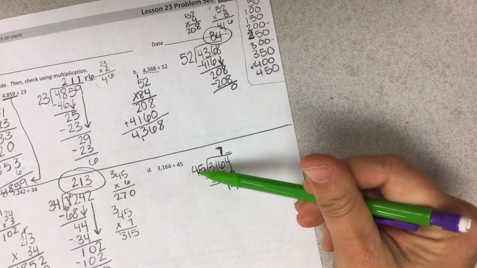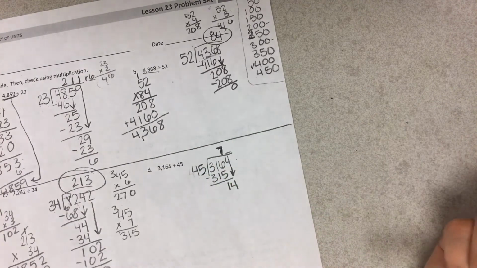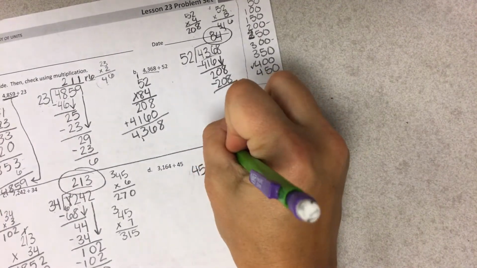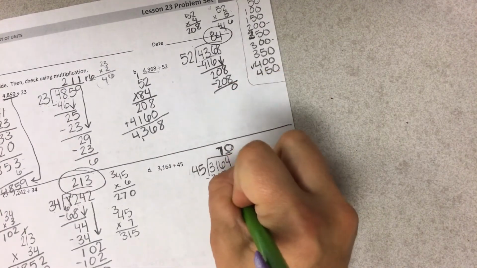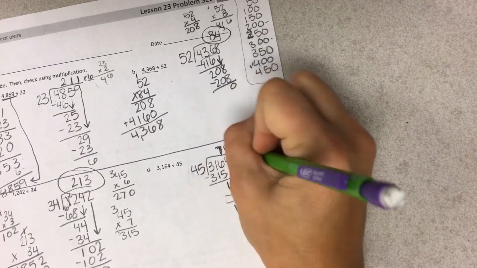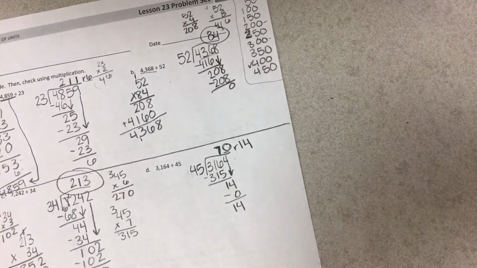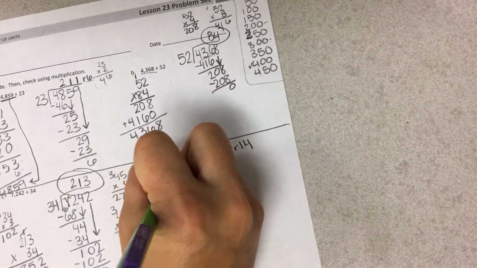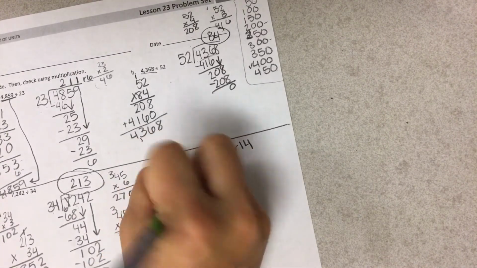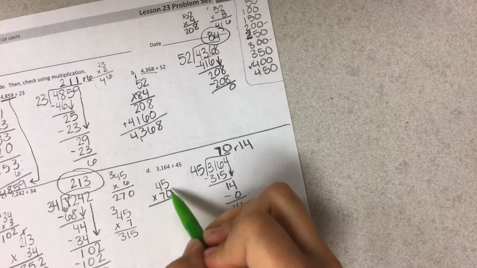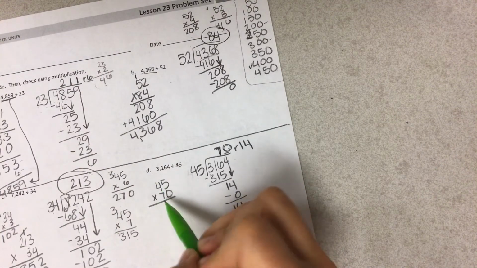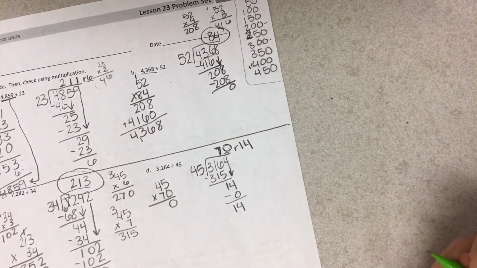So I have to think, does 45 go into 14? No, it doesn't. So it's going to be 0. 0 times 45 is 0. So yes, my remainder is going to be 14, but you can't forget that 70. So I'm going to go ahead and do 45 times 70. And here's kind of the fun thing. I don't have to do the ones because it's just going to be a bunch of zeros, but I do need to lay my 0 down.